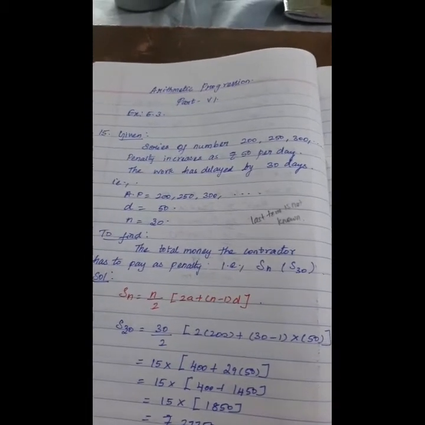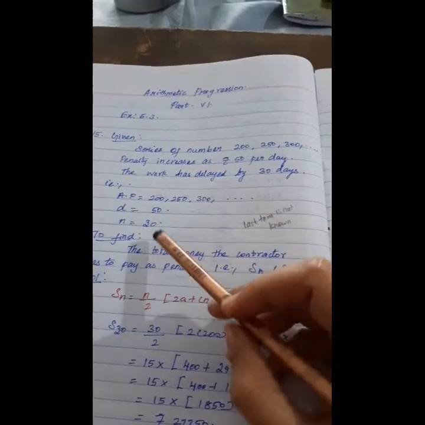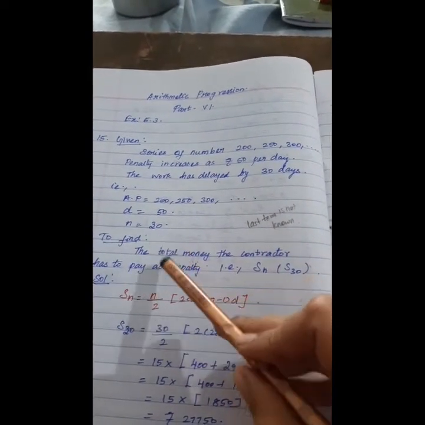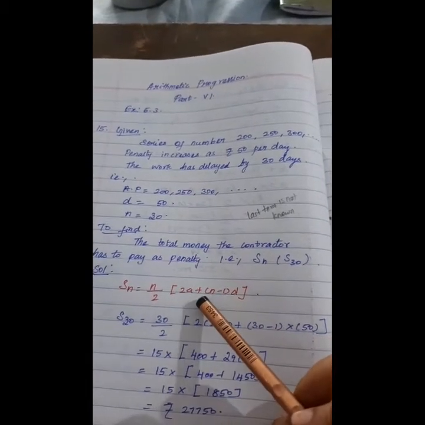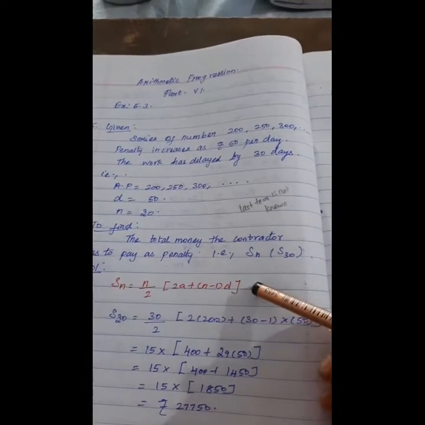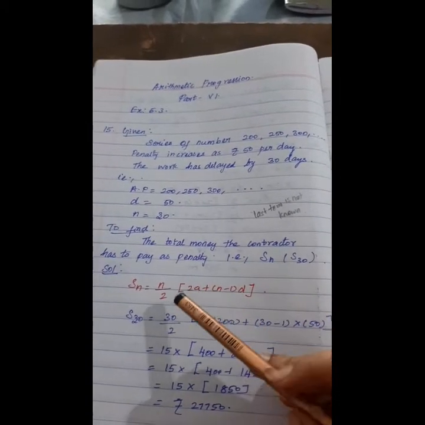And what is N? The number of days the construction work has been delayed, that N is 30. What do we want to find out? The total money the contractor has to pay as penalty, only that we want to find out. What is that? SN, that is your S30. Now we are solving the sum.